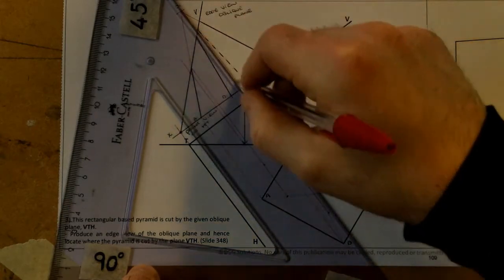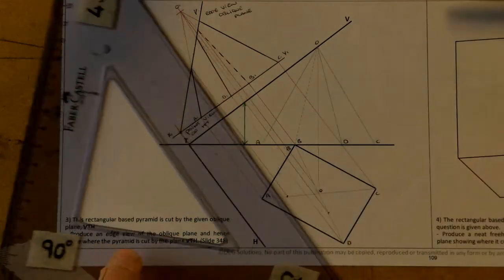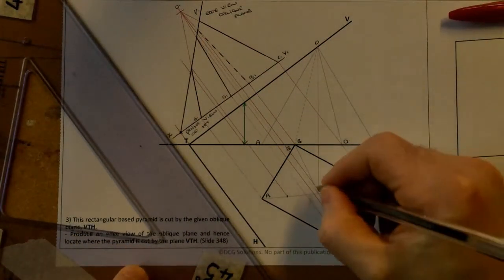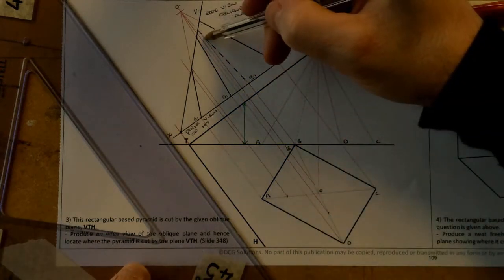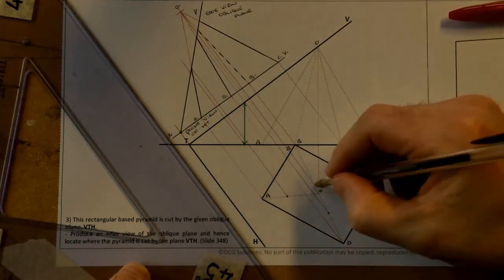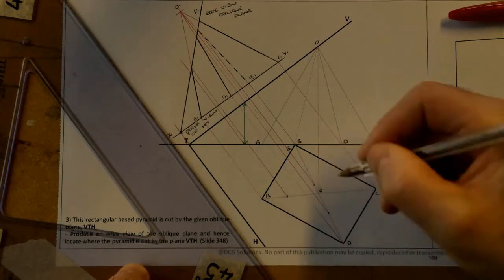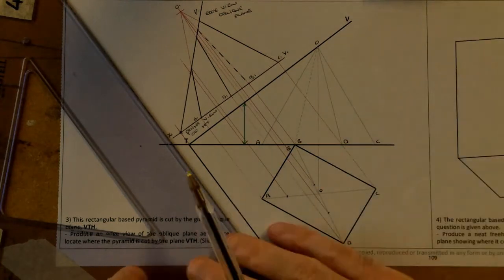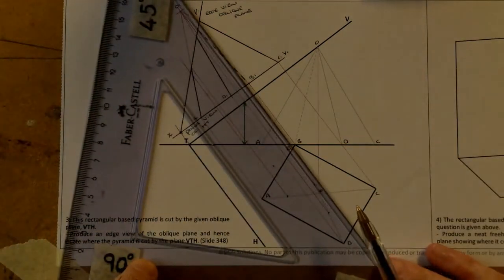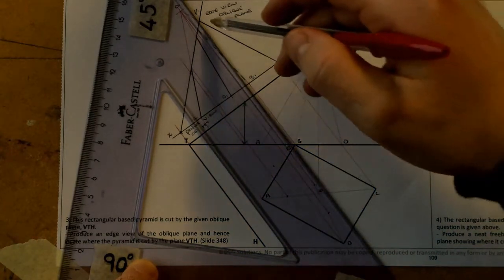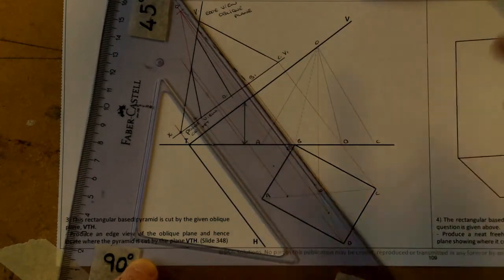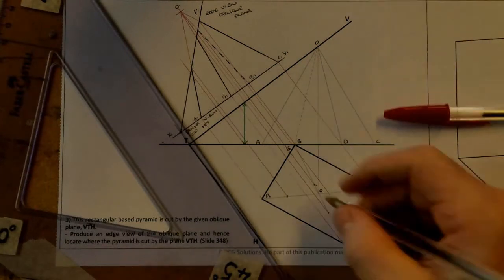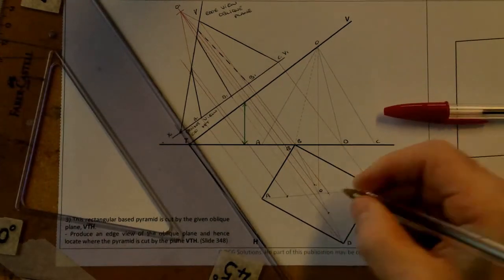And obviously I think you'd be a little bit more accurate if you're using pencil. I'm using biros here. Just make sure it looks about right. And then finally we have OC. And there we go, so there's our OC right there.